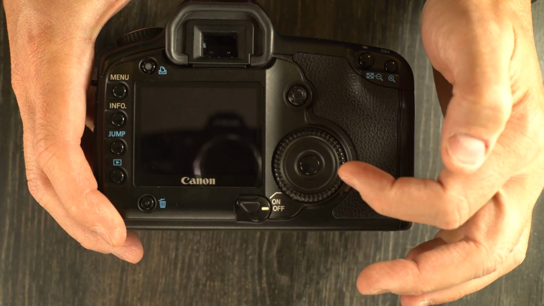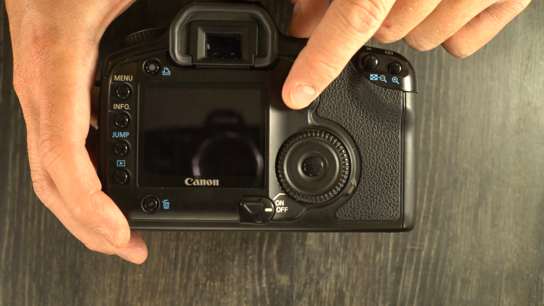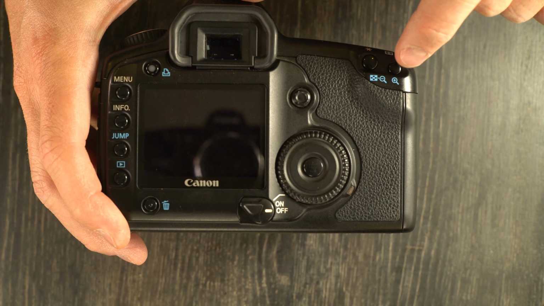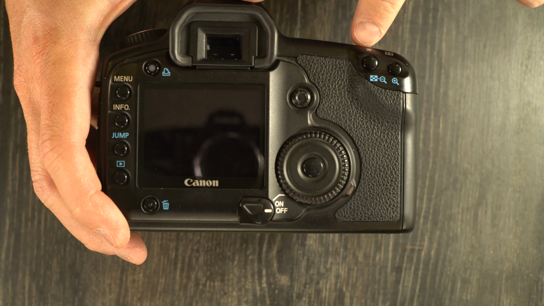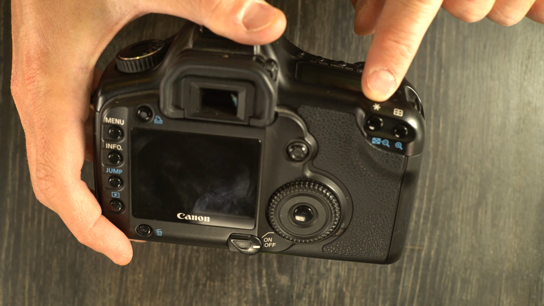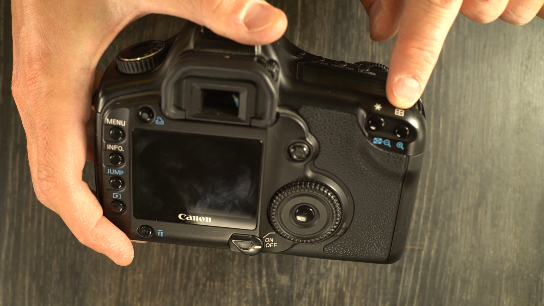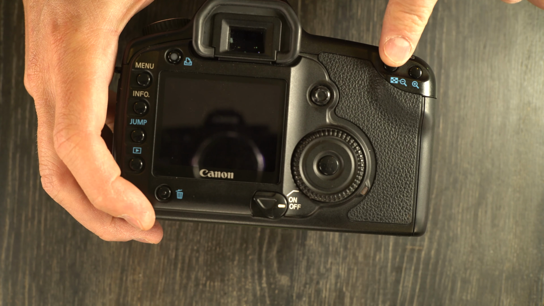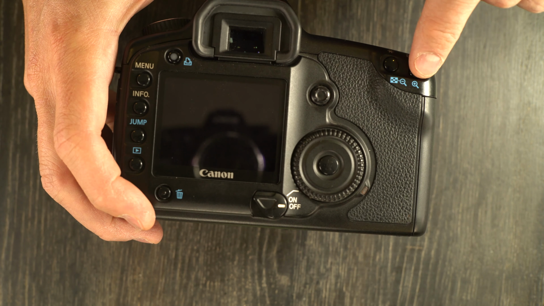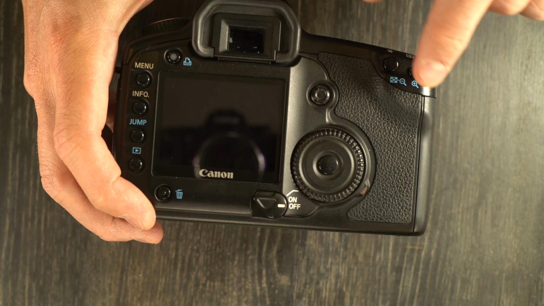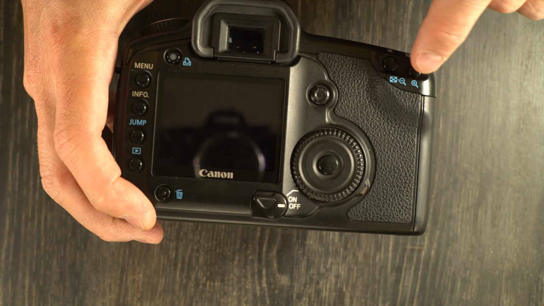This is the set button, it's called. This is the little joystick dealie. Asterisk button and AF point selection button. These are the modes that they are used in during normal shooting, and then in playback, this will zoom out or go to your slideshow display or your scroll, and then this is zoom in.